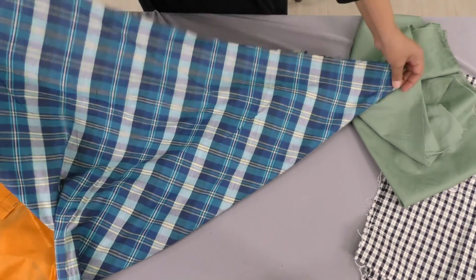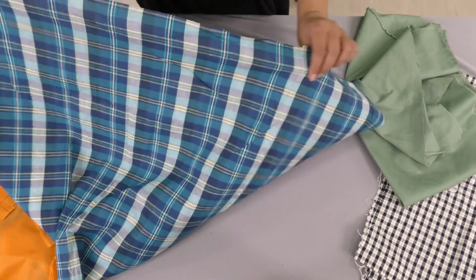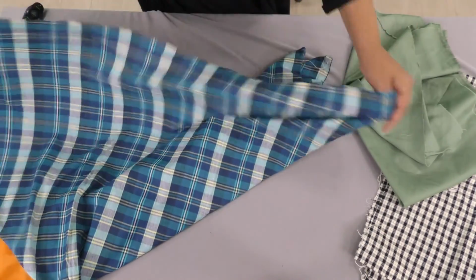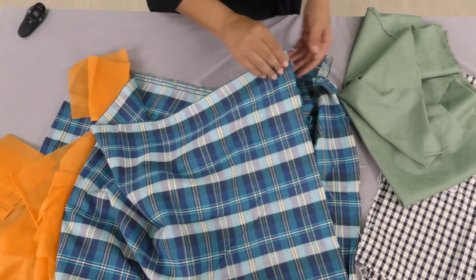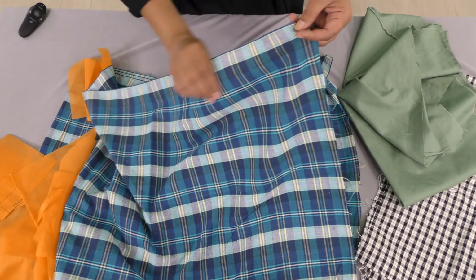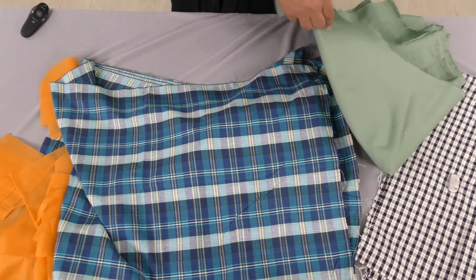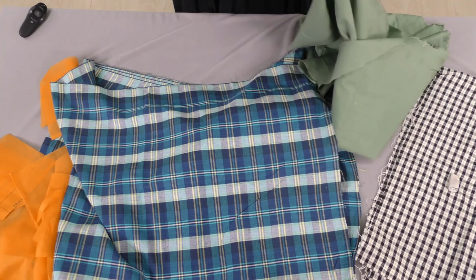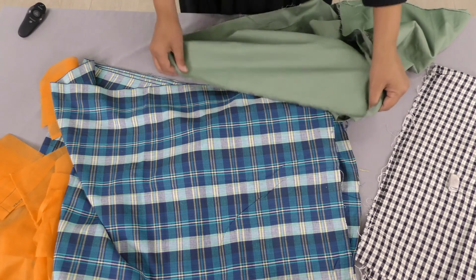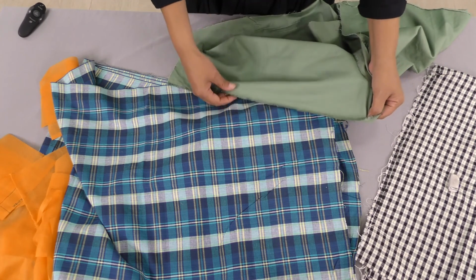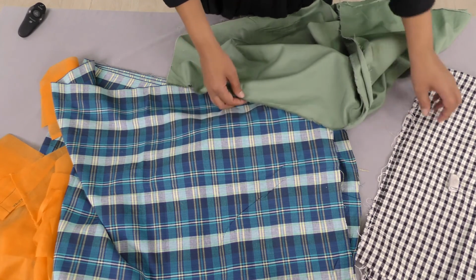So this is how we measure the width of the fabric, and the length of the fabric is measured along the selvage of the fabric. So you can see any fabric, and there are different types of selvages. You would see each fabric would have a different kind of selvage.